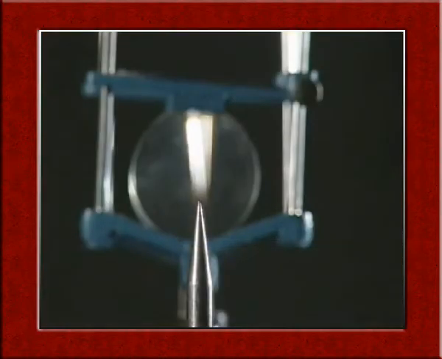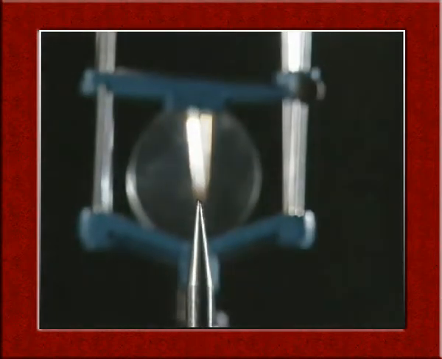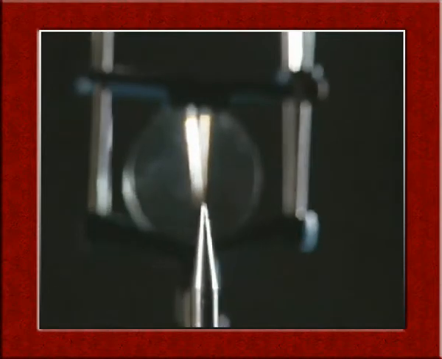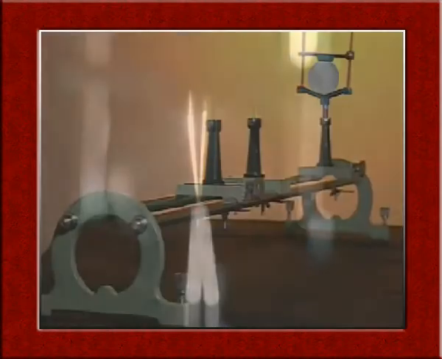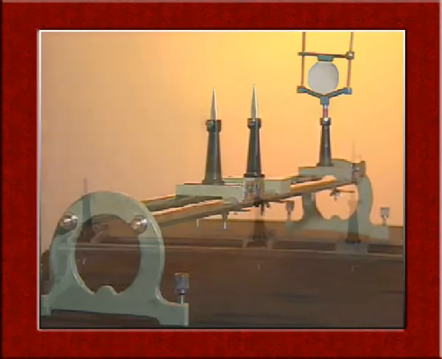You can see the real and inverted image in the mirror by closing one eye and keeping the other eye along the optical bench at the height of the pole of the mirror. Now mount the second needle on the upright and shift this needle to the position of the image of the object needle.